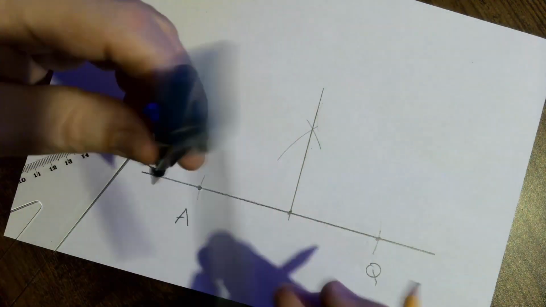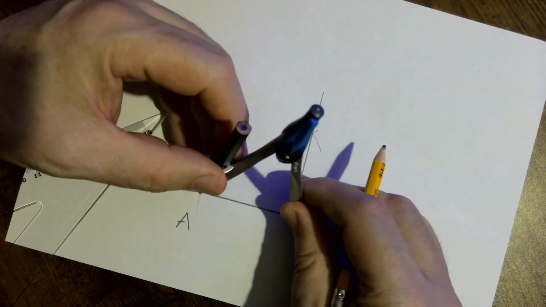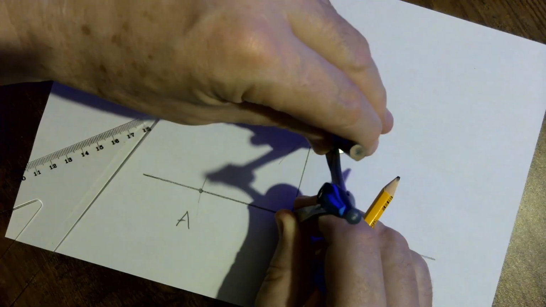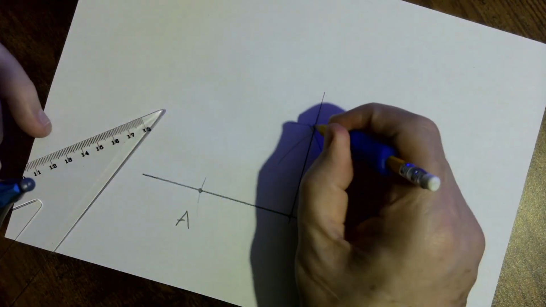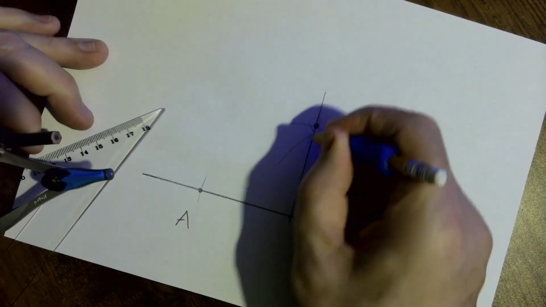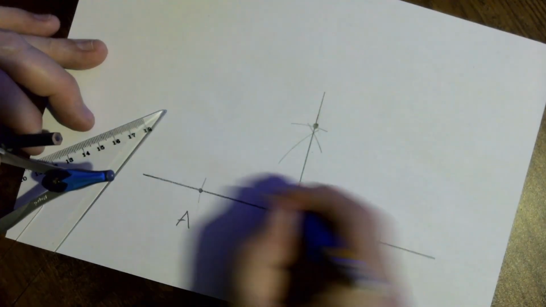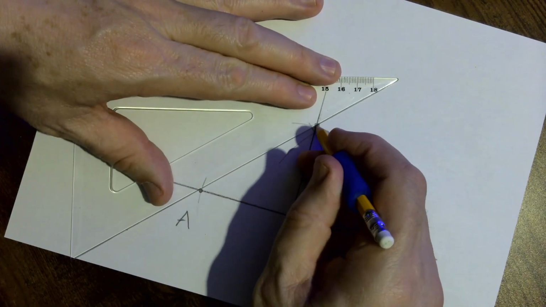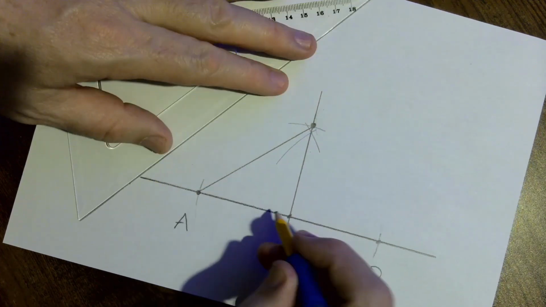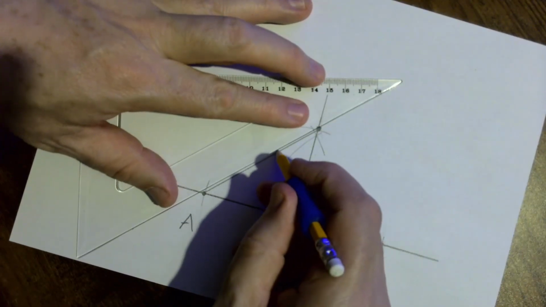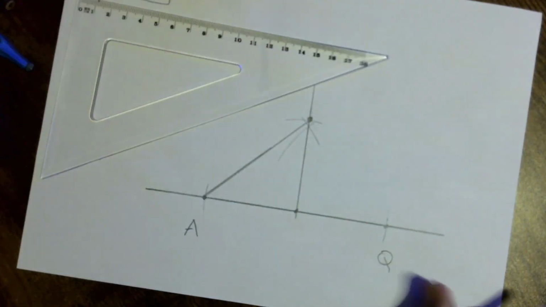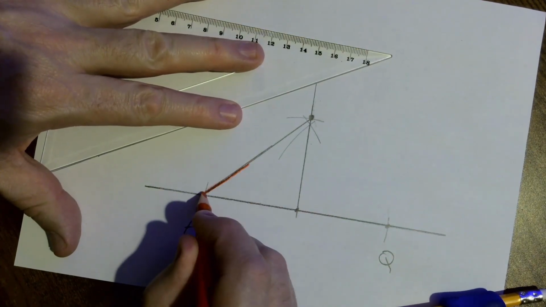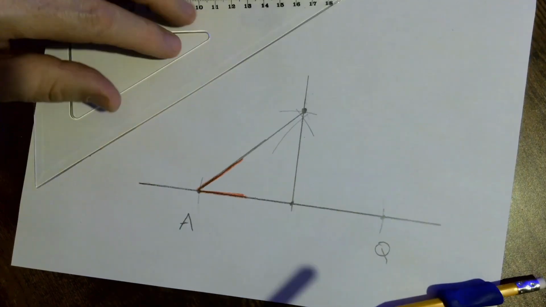And let's see here. If we go from here to here, if these two segments are the same length, then you know that this trigon made here, this is where we have a 45-degree angle.